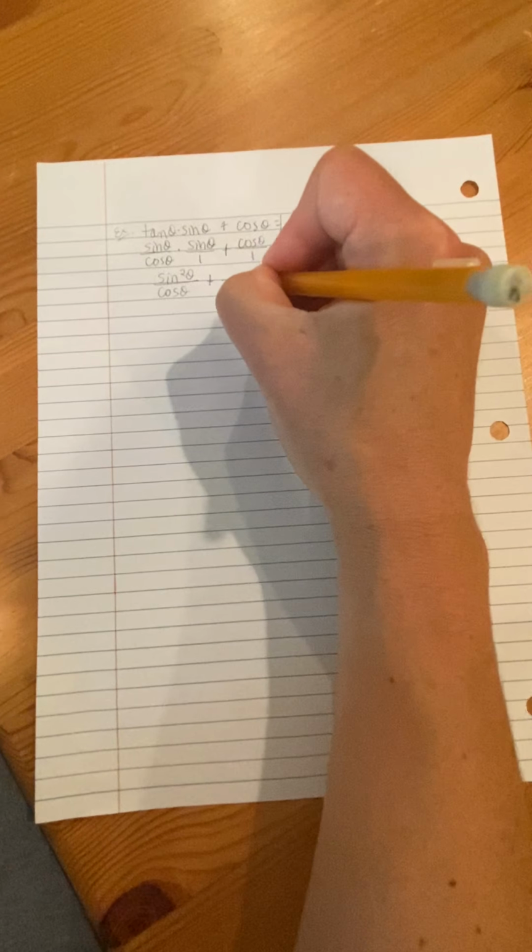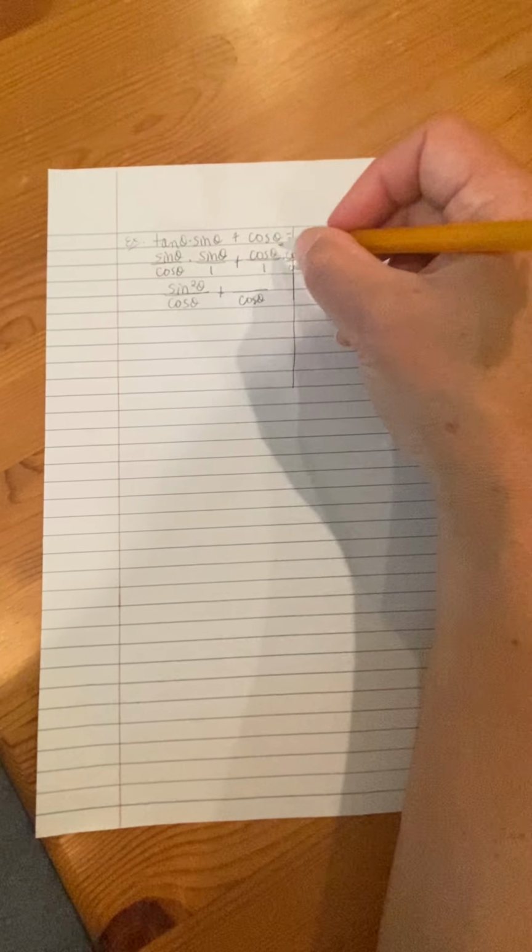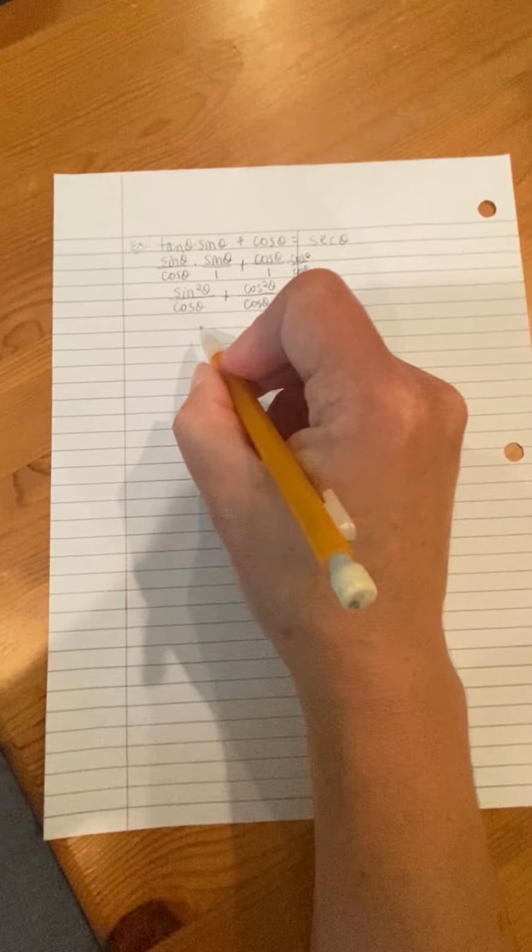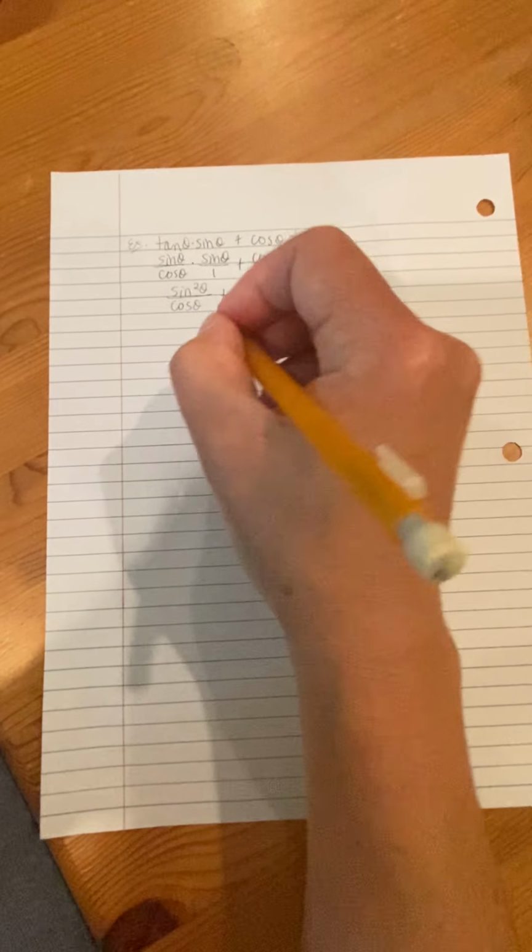So we would want this denominator to read cosine theta, right? So we're going to come back up here and multiply by cosine theta over cosine theta. That's a form of the number 1, so it doesn't change what this fraction is equivalent to. But it does allow us to write this as now cosine squared theta over cosine theta, which has a common denominator with the other fraction.